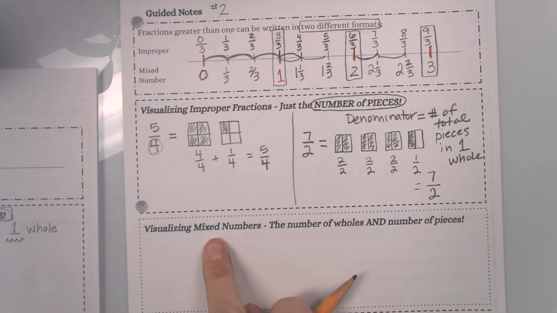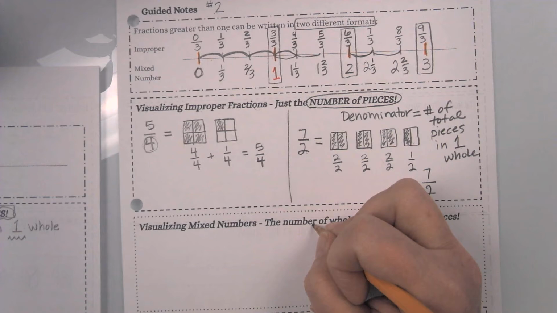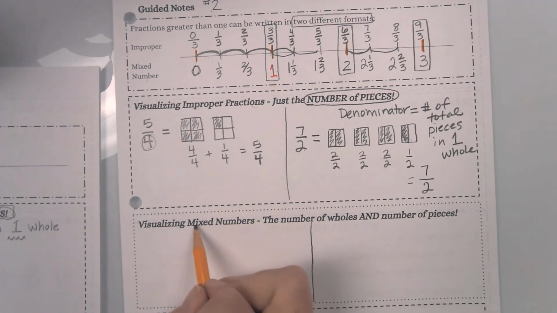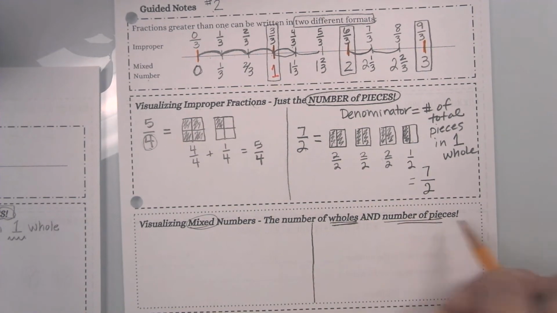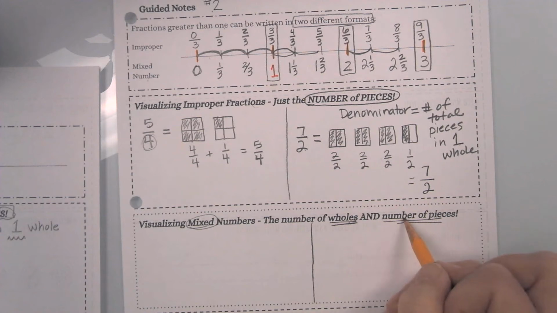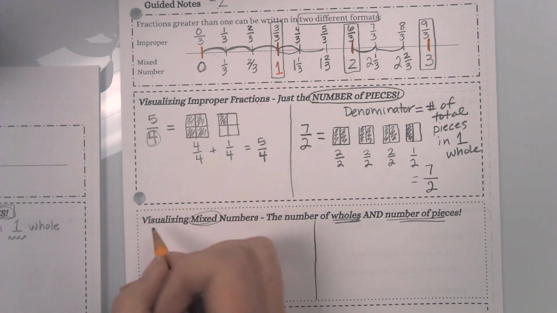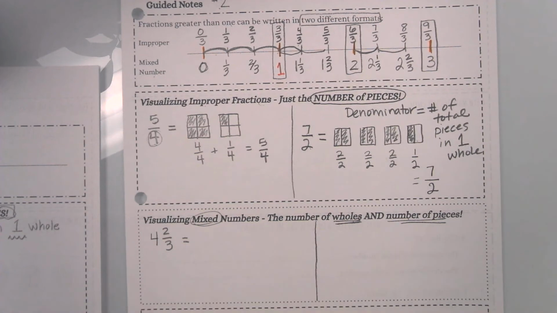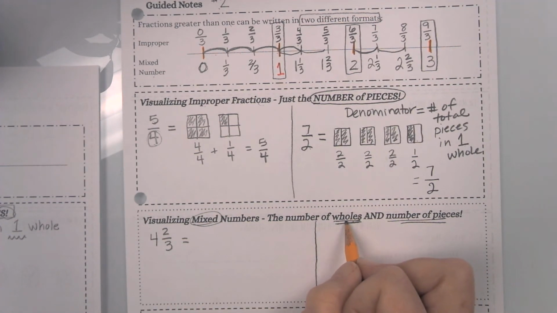Okay, now let's look at visualizing what a mixed number means. Again, I'm going to cut this in half so I can give you 2 examples. Now mixed numbers, mixed is telling you you're going to have whole numbers and you're going to have number of pieces. So we might have 2 parts to our solutions. Let's go ahead and take a look at our first example. The first one I have is 4 2/3. Now to draw 4 2/3, I do have to look at how many wholes I have.